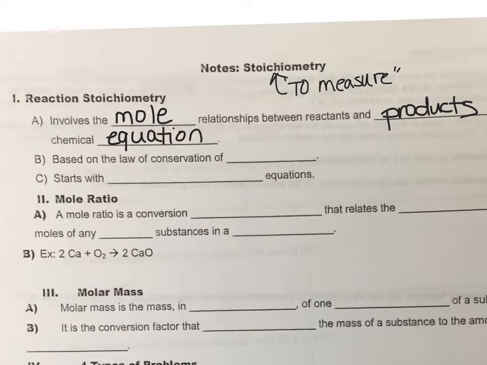Okay? It's based on the law of conservation of, what do you think? Mass, yeah. And so, since we're going to be involving the moles and relating them that way, what do you have to start with? What kind of equation? A balanced one, yeah. So you need to make sure you have coefficients so everything is balanced on both sides to respect your law of conservation of mass. All right.